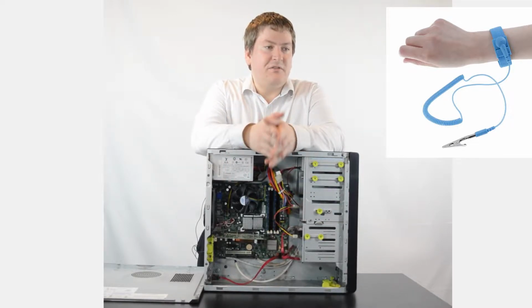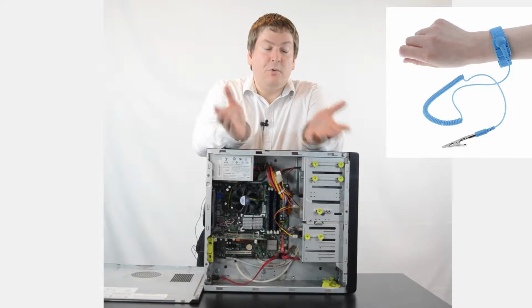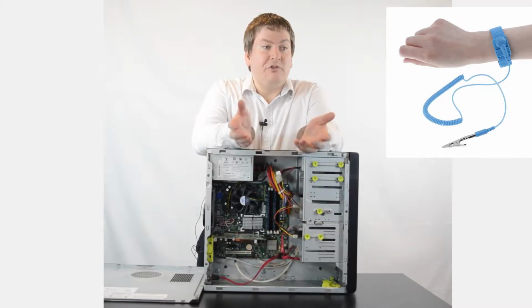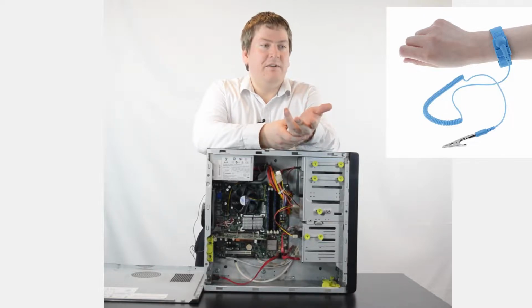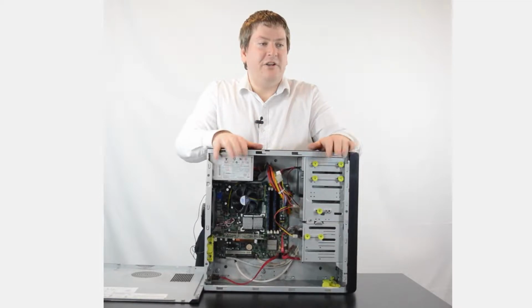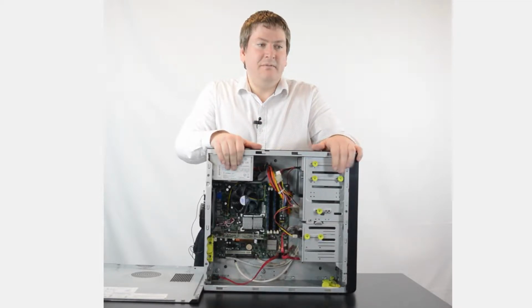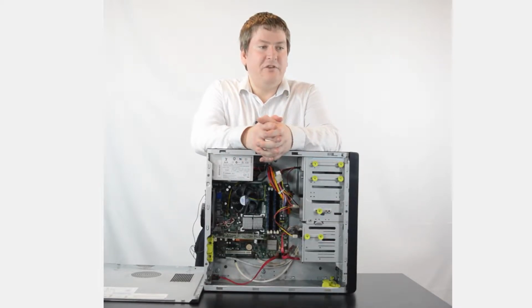This PC is just an old one that I found, so we don't really care what happens to it. But if this is your own PC, it could be expensive, you don't want to break it, so make sure that you ground yourself in some way. The best way is using a static wristband that would connect your arm to the PC case. But another method is just to make sure you touch the PC case, or something that's grounded, some kind of metal, even a pipe, just to get rid of all that static electricity.